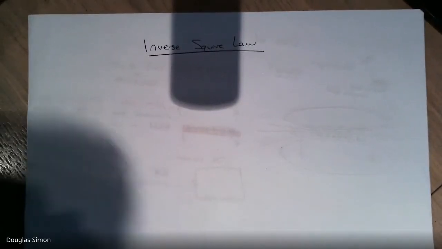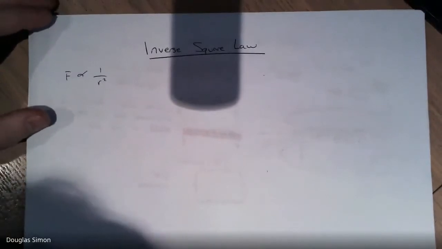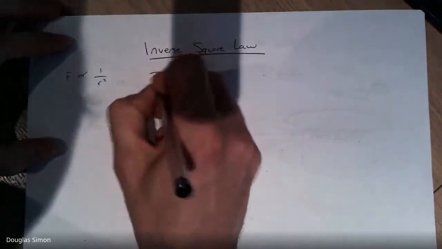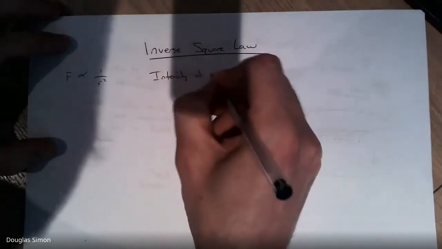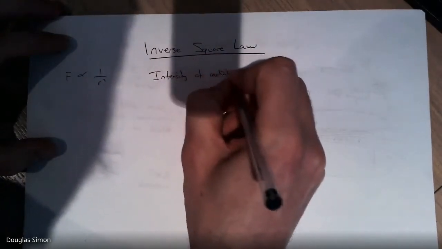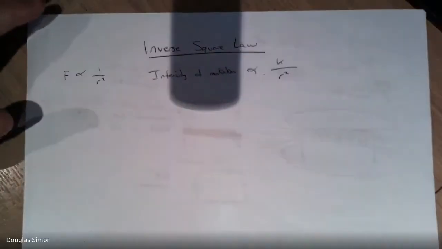Well, we know what the inverse square law is, right? Because we know that gravity, for example, is proportional to 1 over r squared, or the force of magnetism is proportional to 1 over r squared. So we know quite a lot about this. We're going to be very much talking about the intensity of radiation being proportional to something over r squared.